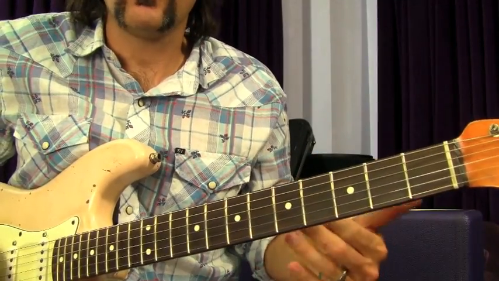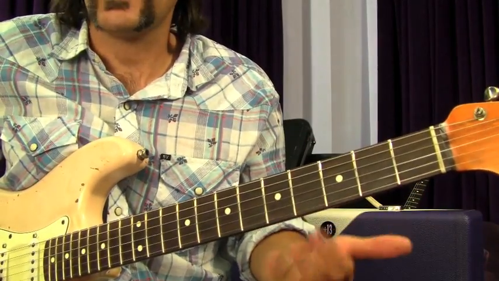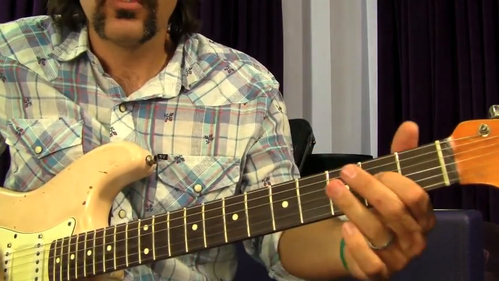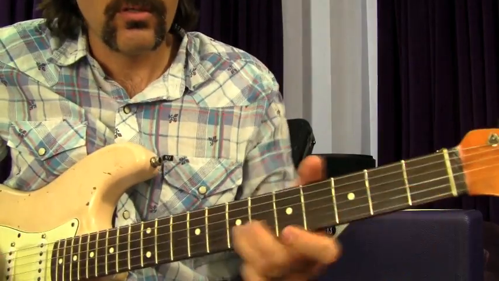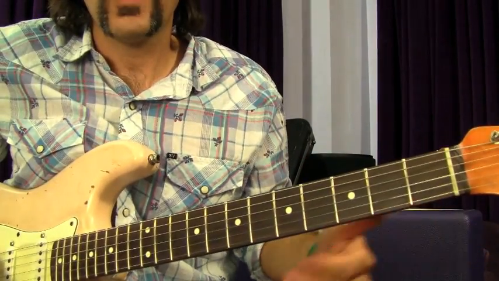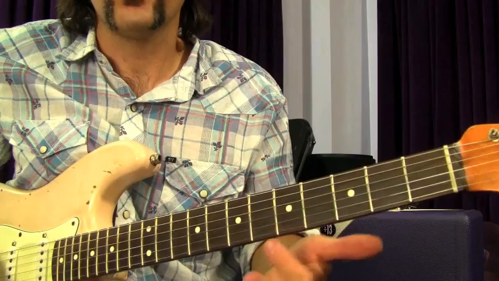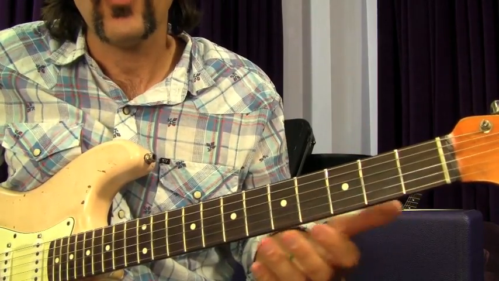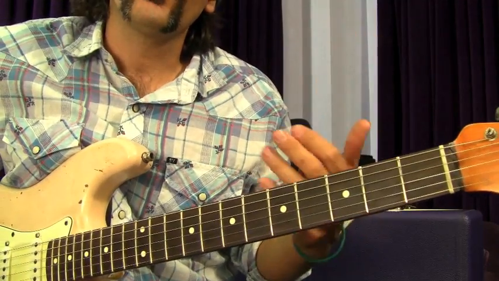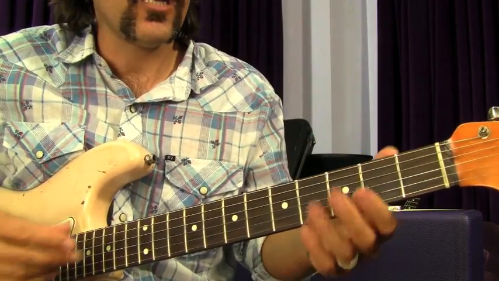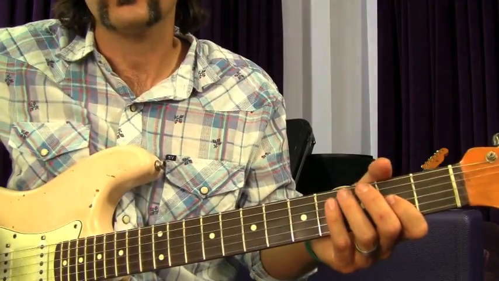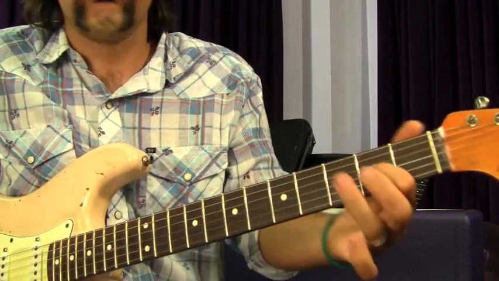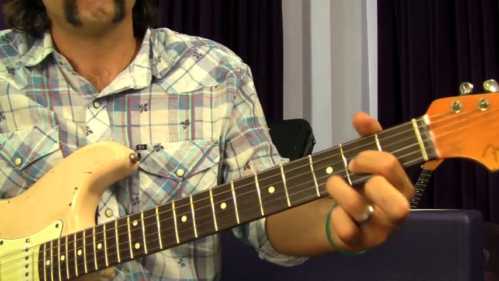And don't just cut off the notes when you can't think of what to do. Just hang on the note. That short sustain of a note works in some formats, but you don't want to just keep cutting off notes. So again, if you're a beginner, don't be afraid to hang on a note. That's why I really stress finding out what those target notes are. So you can think while you're on that A and D chord, that's going to work.